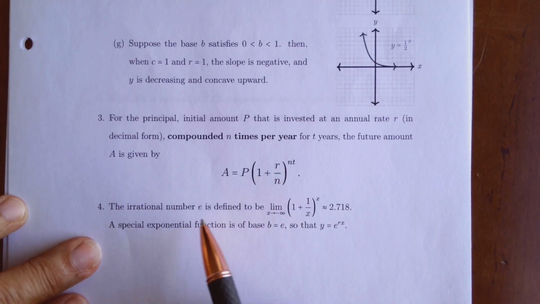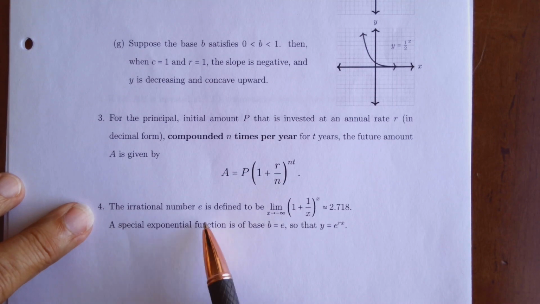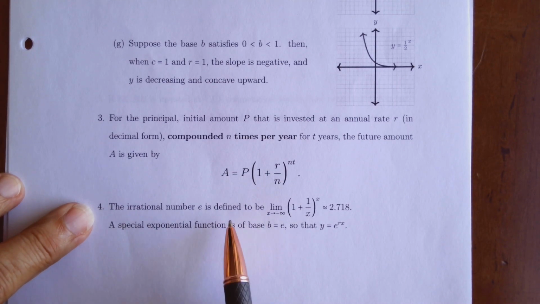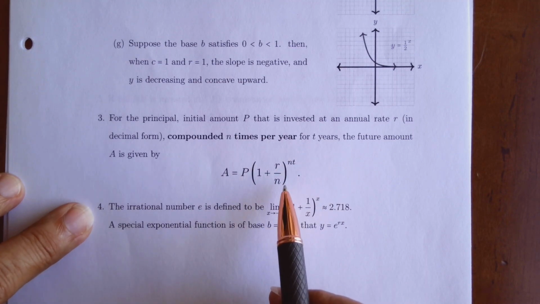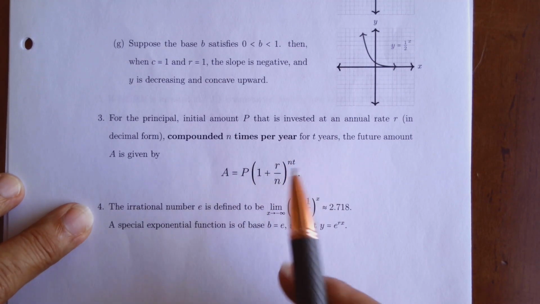Then we have that irrational number e in number 4. It becomes a number because it's a limit of this actual function where n is 1.